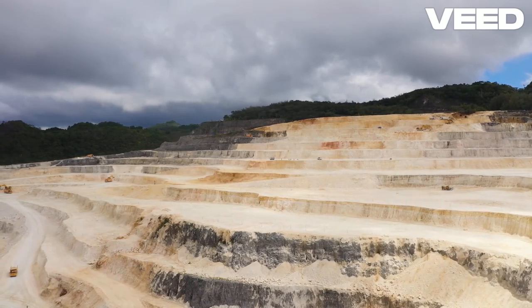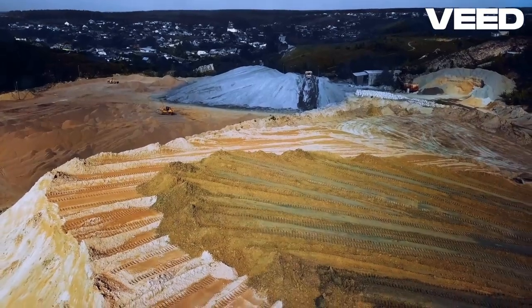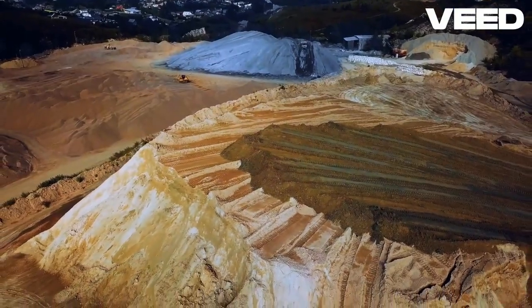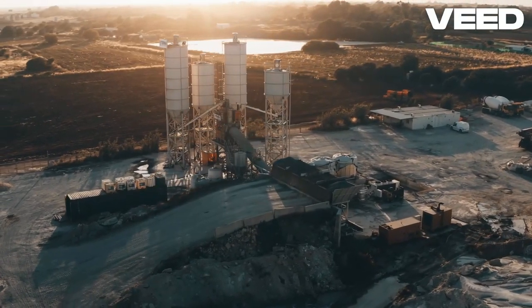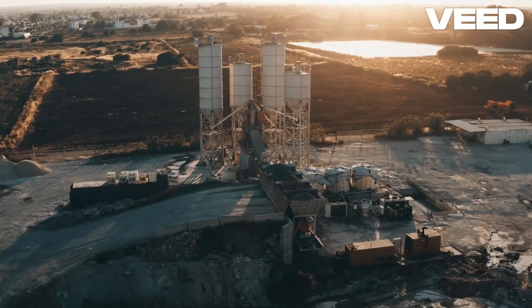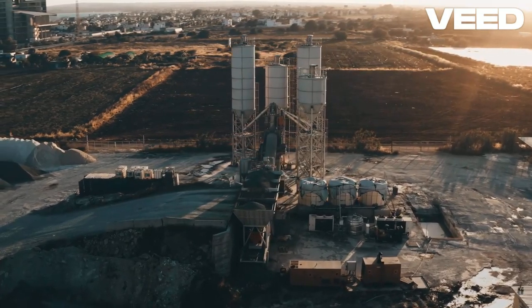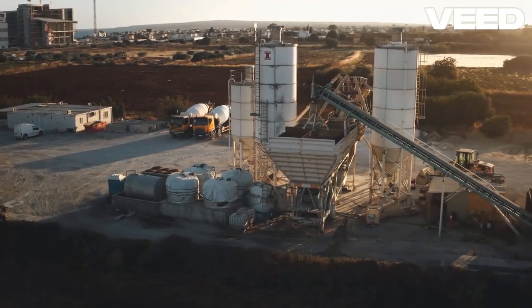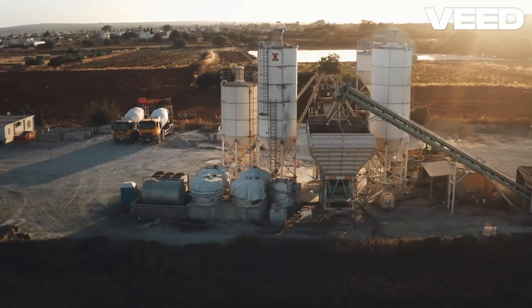kiln. Step 1. Raw material extraction. Limestone, clay, sand, and other minerals are extracted from quarries and mines. Step 2. Raw material preparation. The extracted materials are crushed, ground, and mixed to produce a uniform raw meal. Step 3. Calcination. The raw meal is heated to high temperatures, 1450 degrees Celsius, in a kiln, causing calcination, decomposition of limestone.